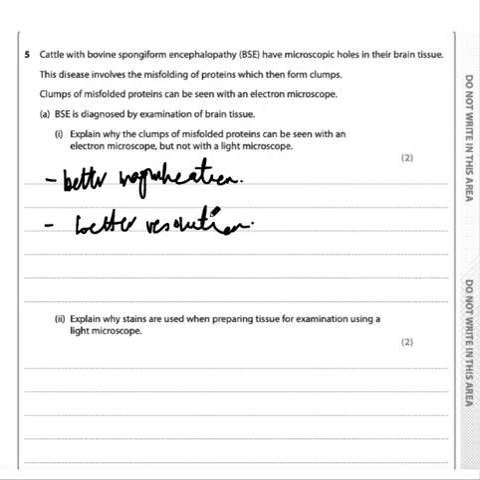And that's it. And there's another answer that you can add, and it's because the wavelength of visible light is more than that of a beam of electrons. And that's basically describing how these microscopes work, whereas the electron microscope uses a beam of electrons and the light microscope uses the wavelength of light. But these points are enough.